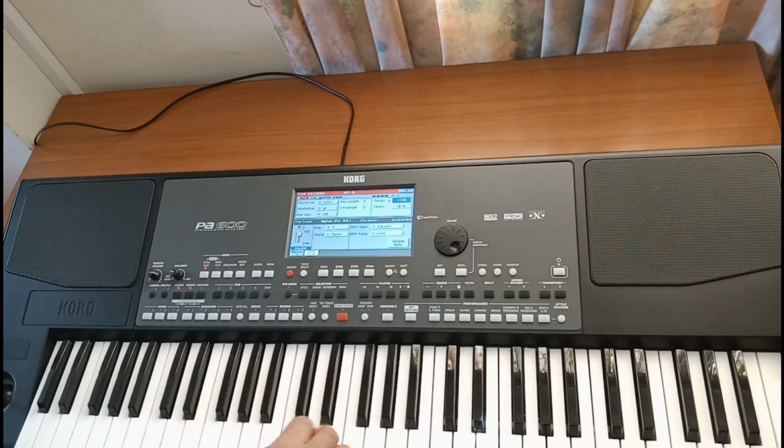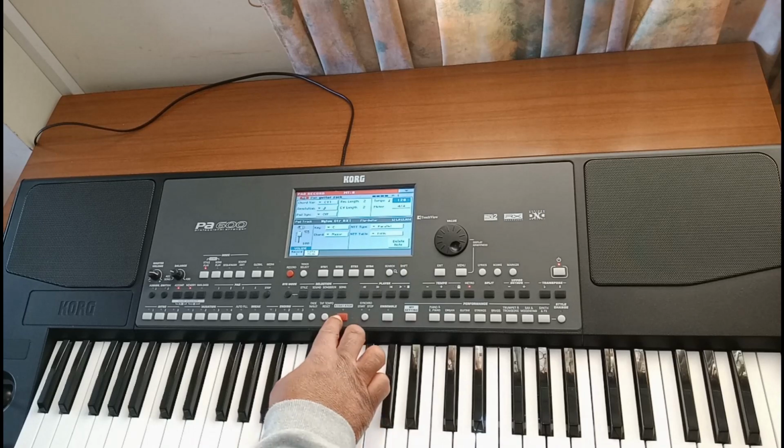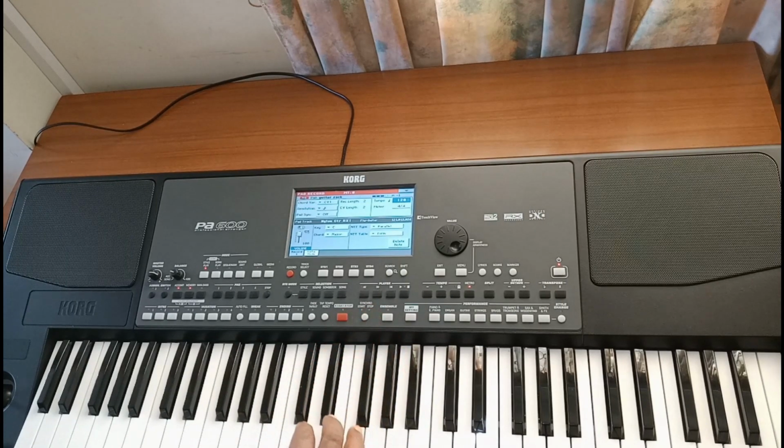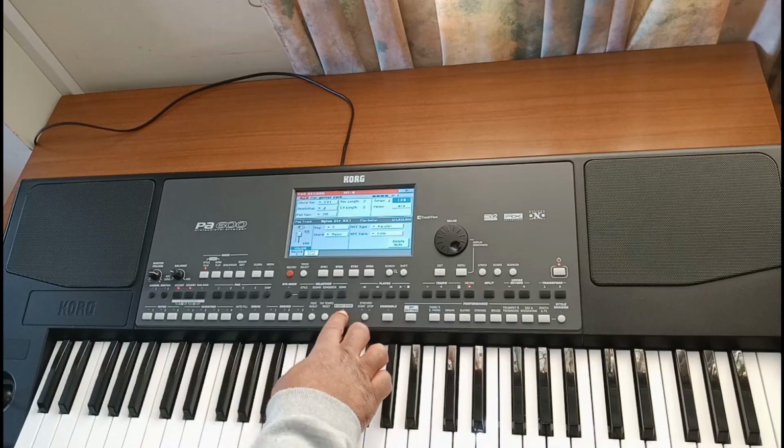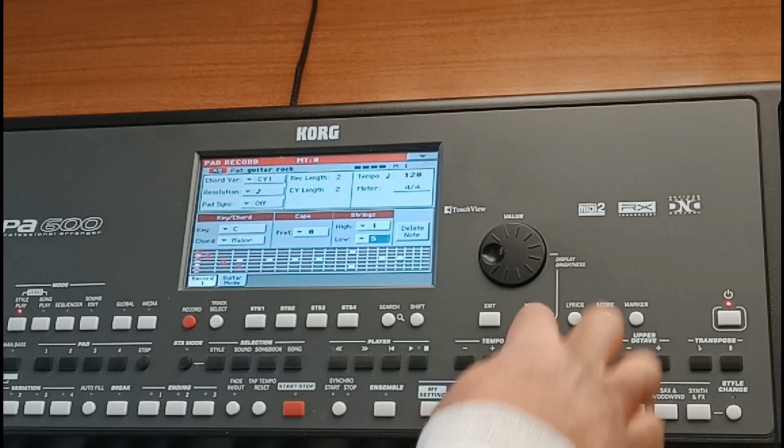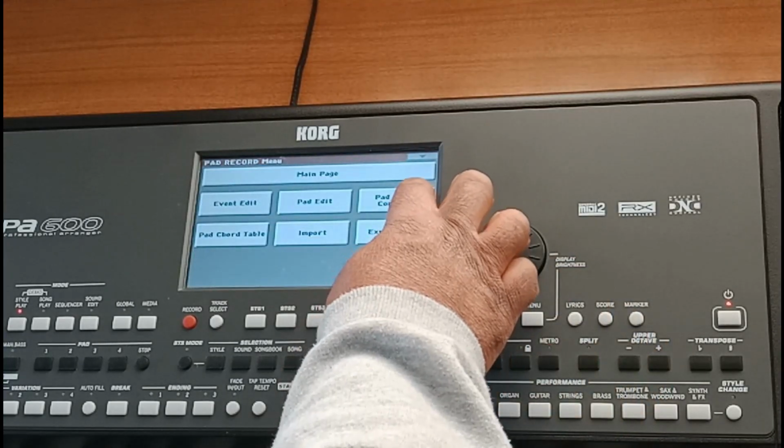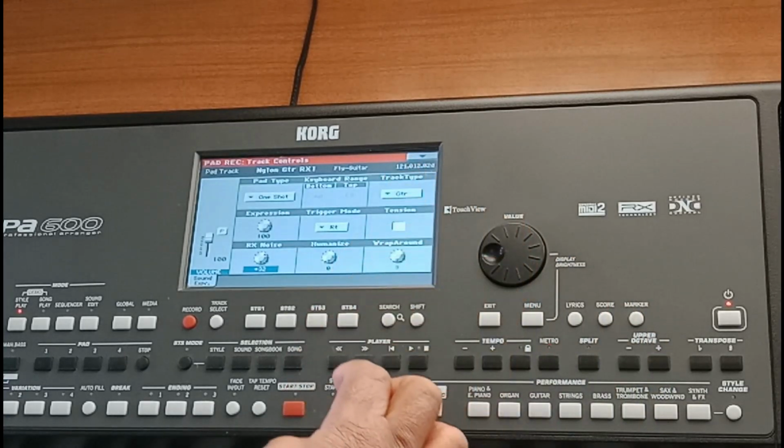Now I'm going to add some RX notes to it. You can hear it sounding differently, but it will be more clear when I change the RX level. So I press the menu, go to part controls, and you can see RX noise in the display.